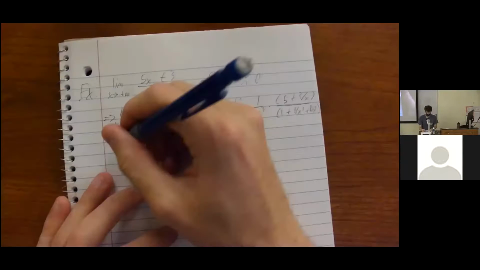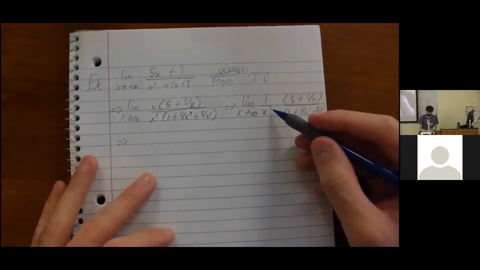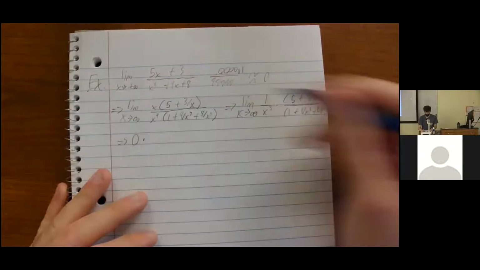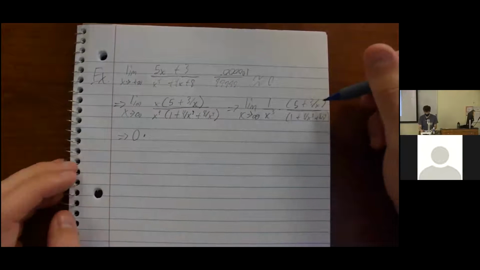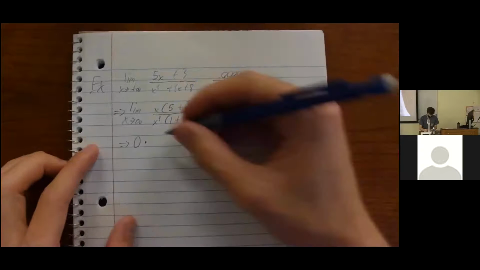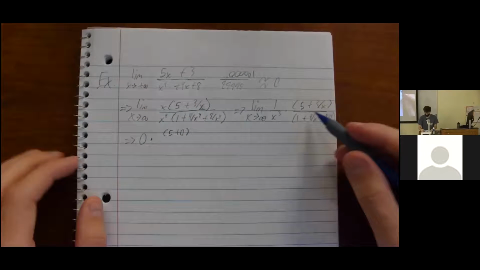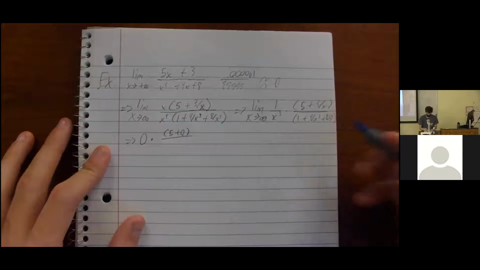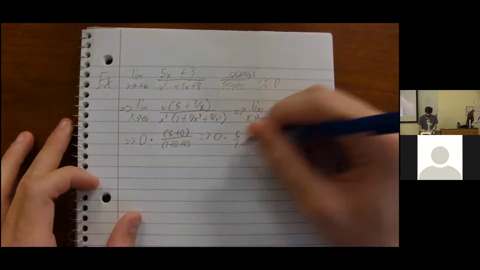So by that I mean, okay, x to the 3rd is huge and 1 is not that big. So you know that's going to go to 0, times this fraction, 5 plus 3 over x. x is huge, 3 is not. So you know that's going to be 0. This should be just 5 plus 0, right? Because 5 doesn't change. Over 1 plus 0 and 0 again. And yeah, you can make this 0 times 5 over 1. That's just going to be 0.